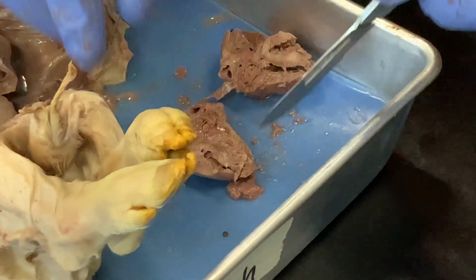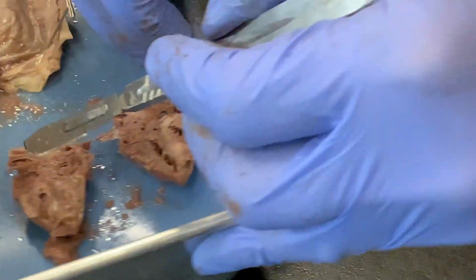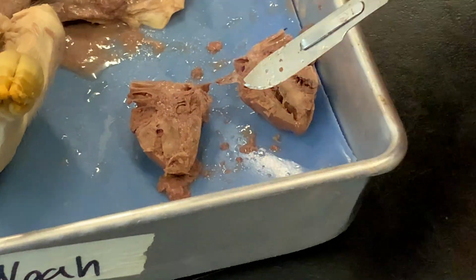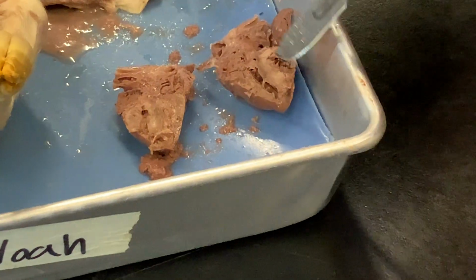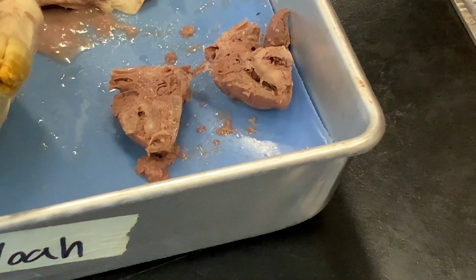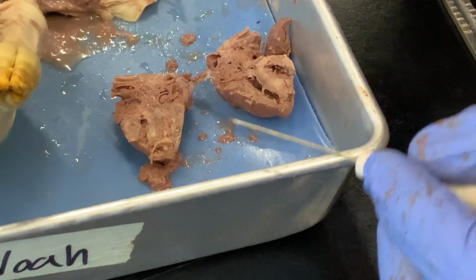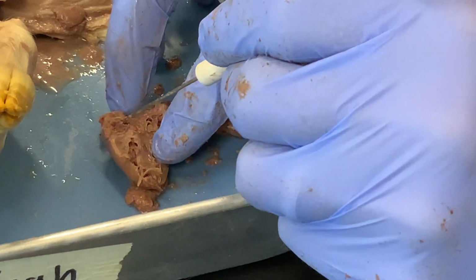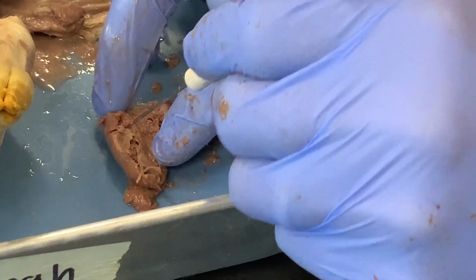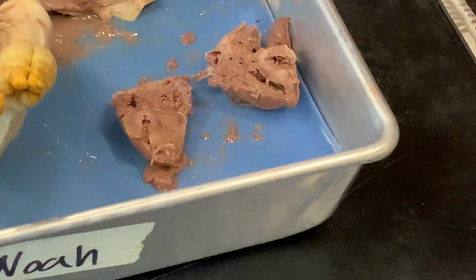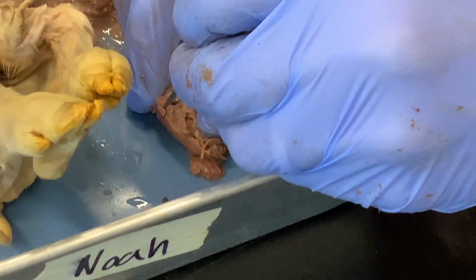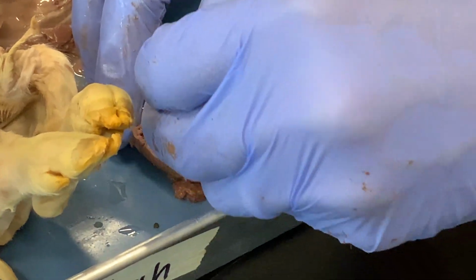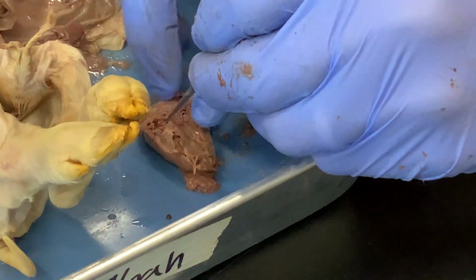So here we are now looking towards the back of the heart here. So this is our ventral view, and this is the dorsal view as if we were looking through the back of the animal. There is blood coagulated inside the chambers that I will try to remove some of so that you can see that it is actually an empty space in the muscle.